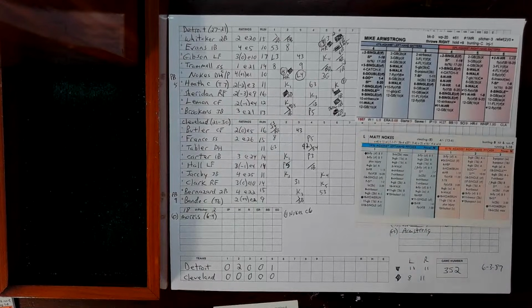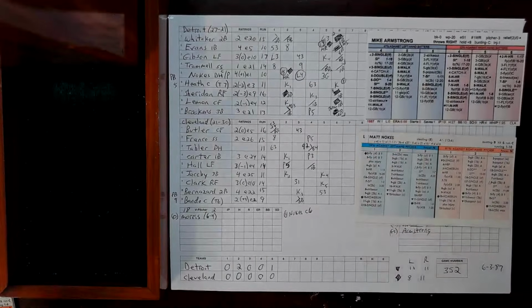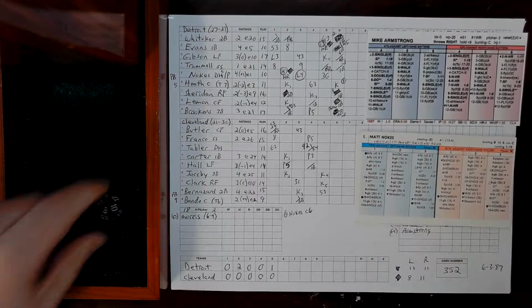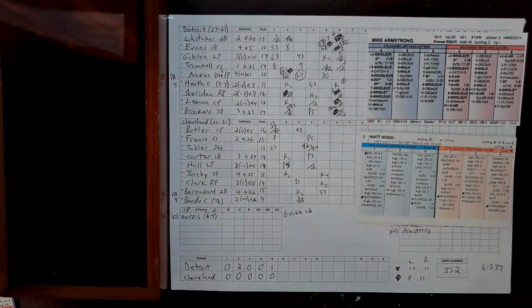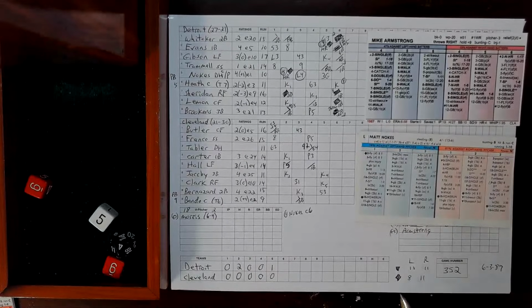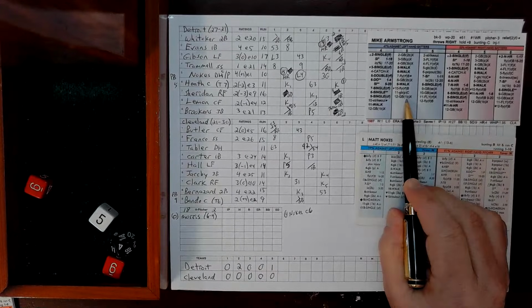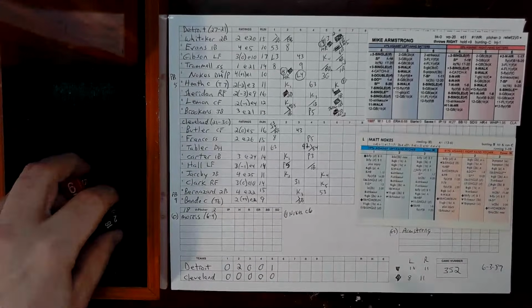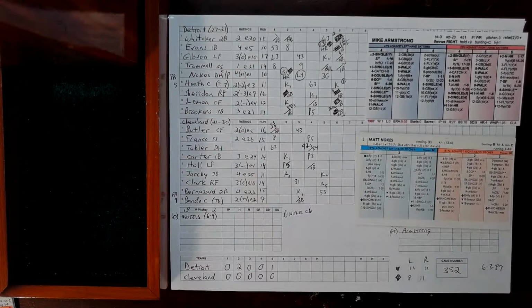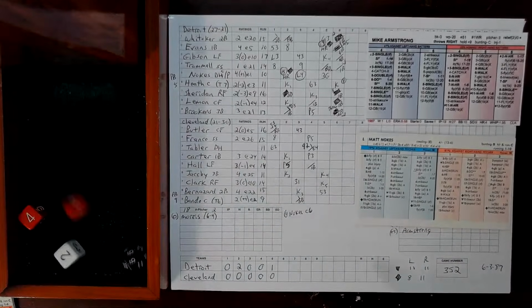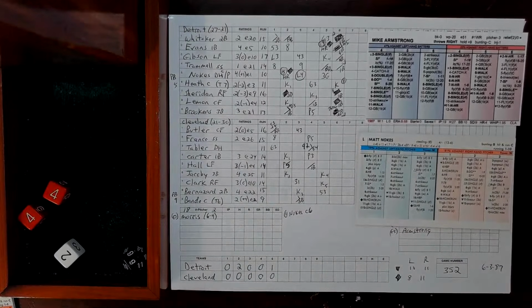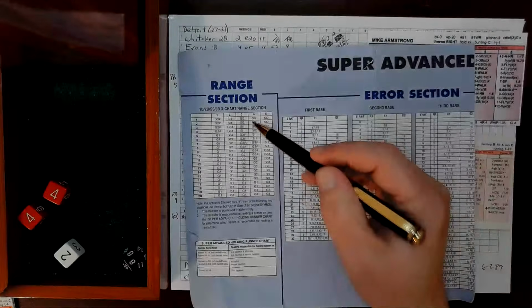Let's see. Trammell, runners at first and second, 1 out. They're going to bat around without a double play. So most likely looking at a bat around here. We get a 5-12. It's a ground ball, first base X. We're looking at Joe Carter. Carter's a 3, E24. 3 and a 9.